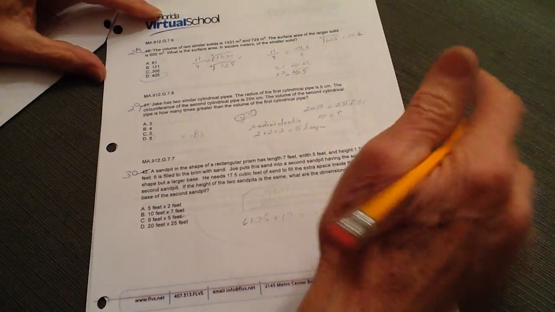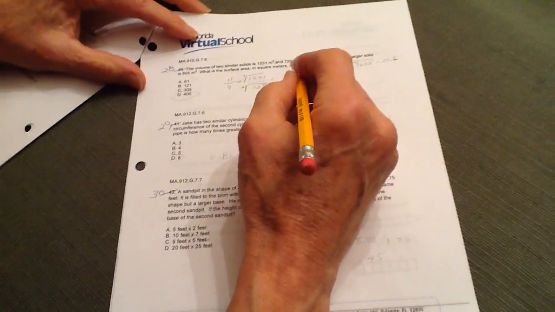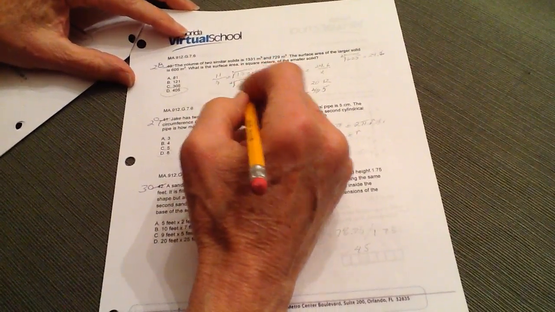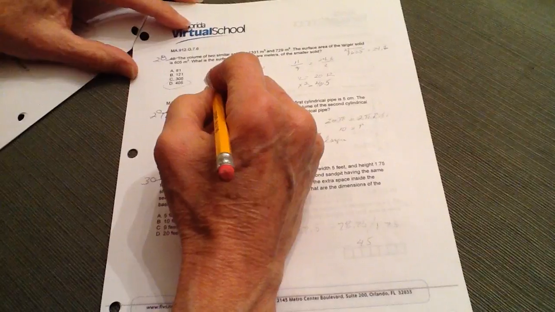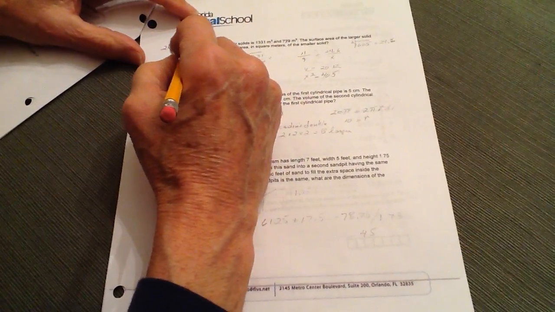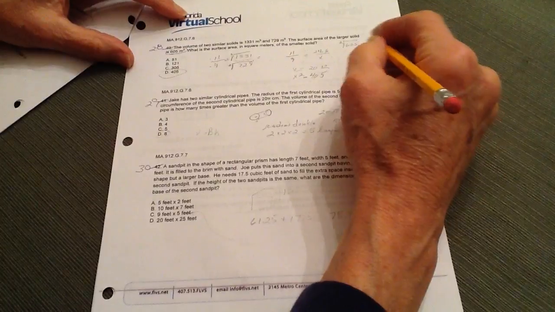Now let's shift over here to the volume of these. These are solids, so that means they are cubic measurements. If we take the cube root of these two numbers, we'll get 11 and 9. Now we'll take the square root, because notice right here, this is a square figure. So we take the square root of that, and we'll get 24.6.